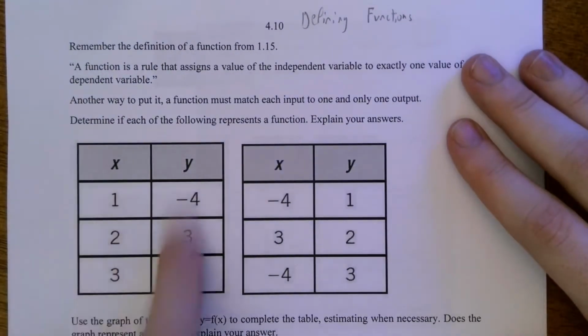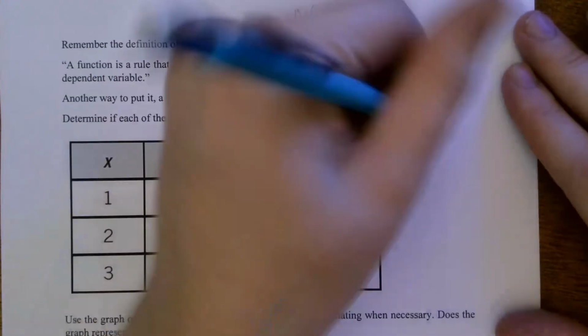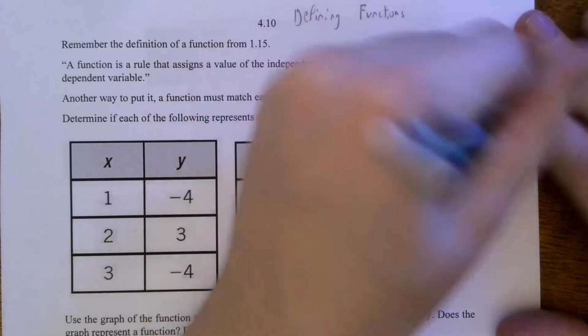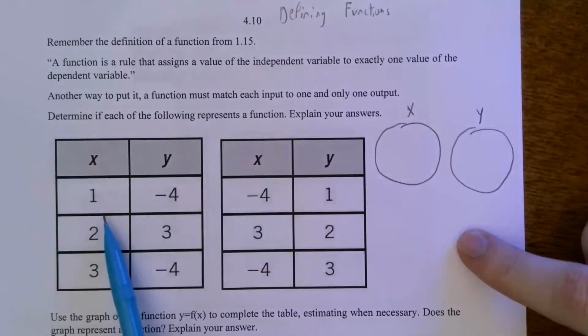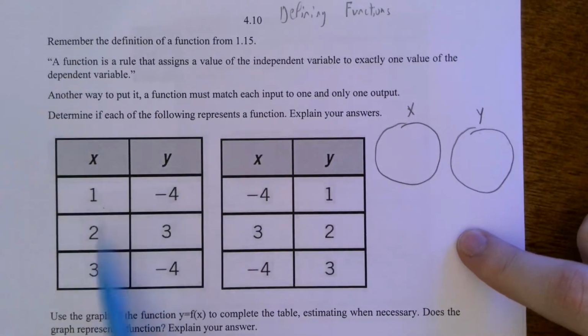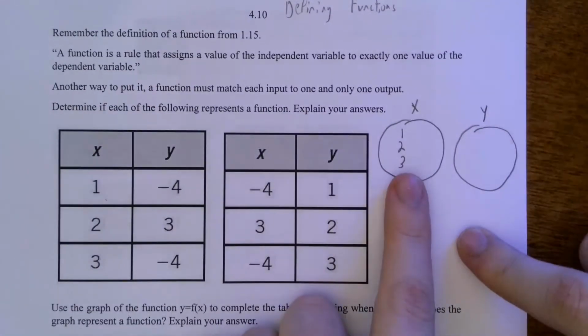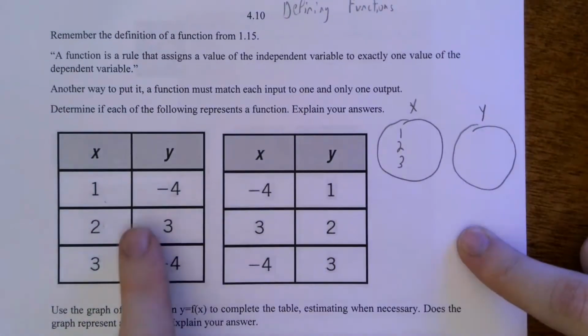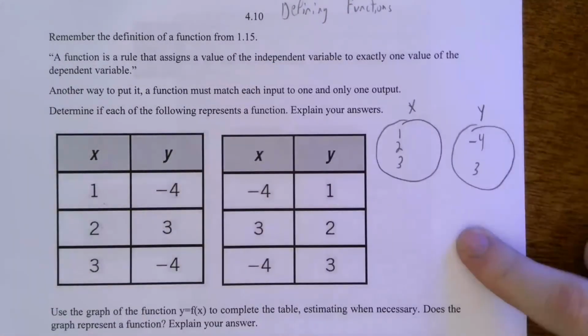I'm going to look at this one first, and I'm actually going to do a little bit of a diagram over here. If we have some x values and some y values, so some inputs and some outputs. Looking at x, it looks like I have 1, 2, and 3 as my inputs. And all my outputs are going to go over here. Specifically -4 and 3, because we have another -4, so I'm just going to write it once.